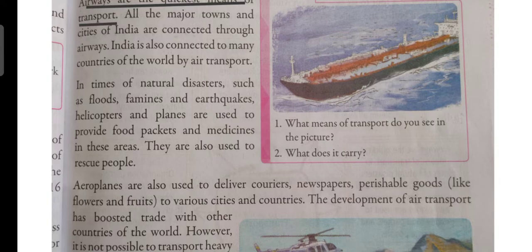So children, here we have come across a word called famine. Famine is a condition in which there is scarcity or shortage of food. So famine means when there is shortage of food. So in all these difficult times, in the time of flood, famine, earthquake, airways, air transport, is always used to rescue people and to provide food supplies and medicines also.